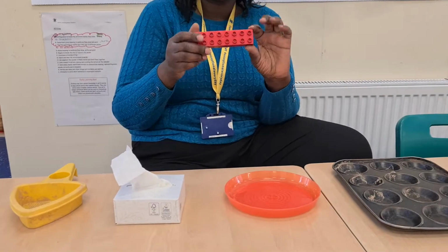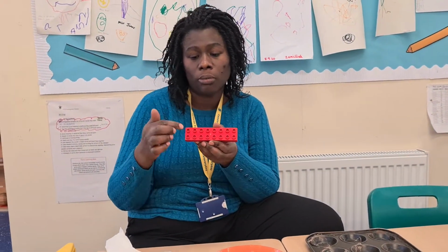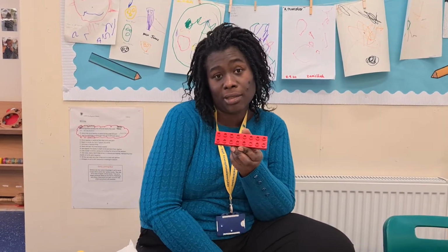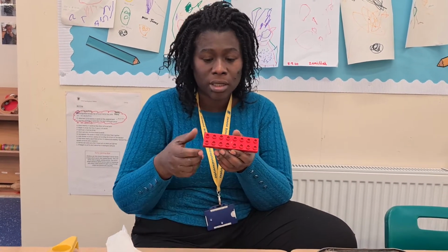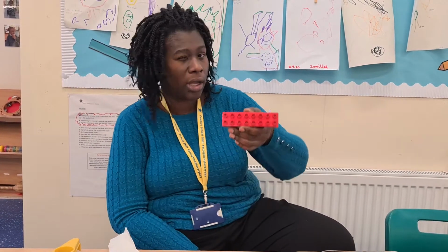I've just found a simple Duplo block, and I want you not to look at the inside of the Duplo block, but the outsides of it. What shape is this? Did you say rectangle? Well done if you said it's a rectangle. Now, how do you know it's a rectangle? Okay, let's think about the properties.